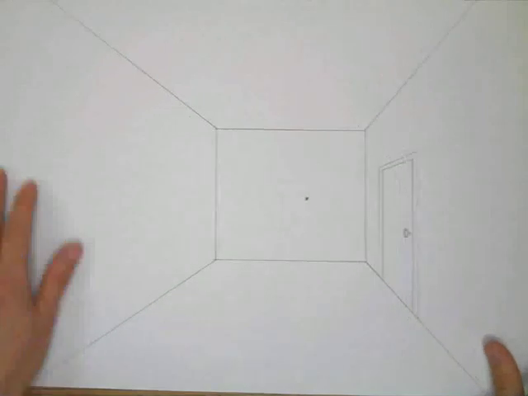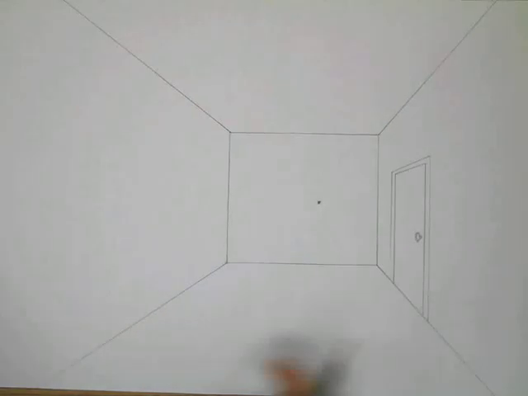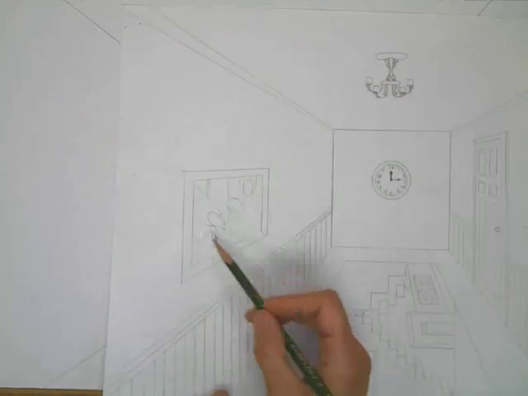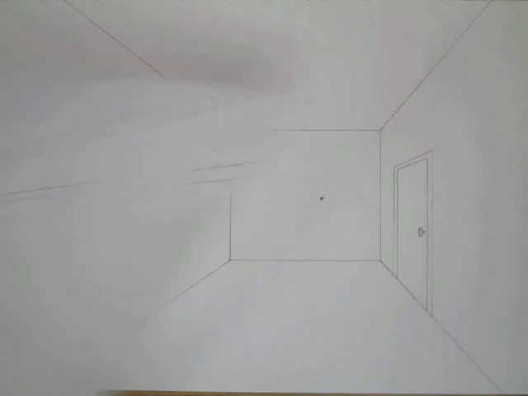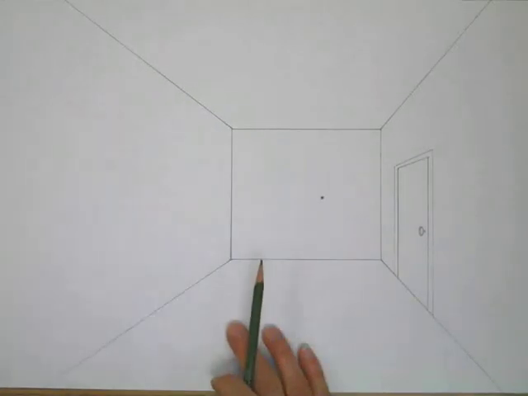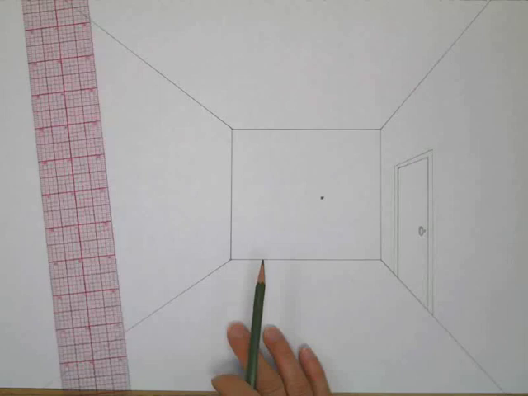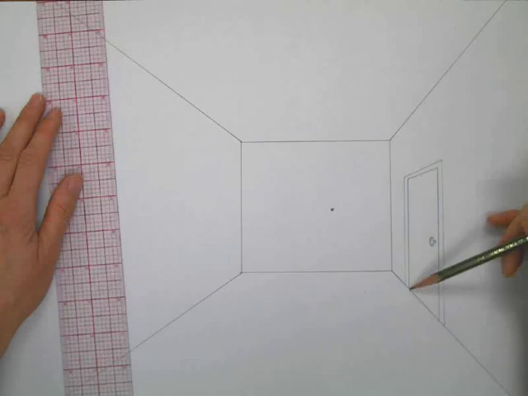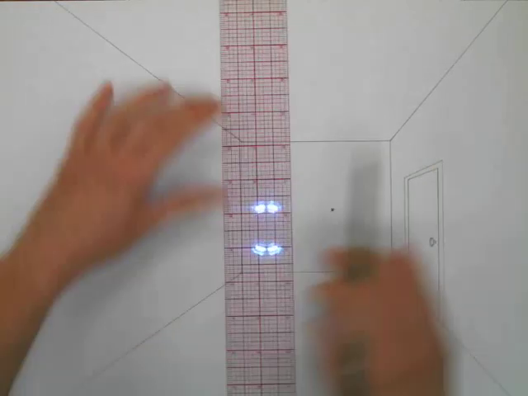Okay, next I'm going to show you how to make a window. In this example, this student put a picture over here. I'm going to make a couple of windows on this side of my wall because I've got lots of room over here. The window is just the same as a door, except that the back edge, you don't take it all the way down to the floor, you stop.